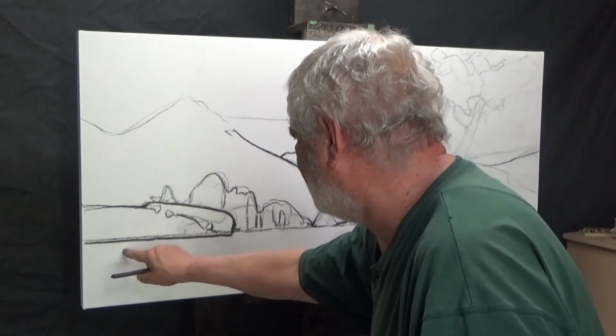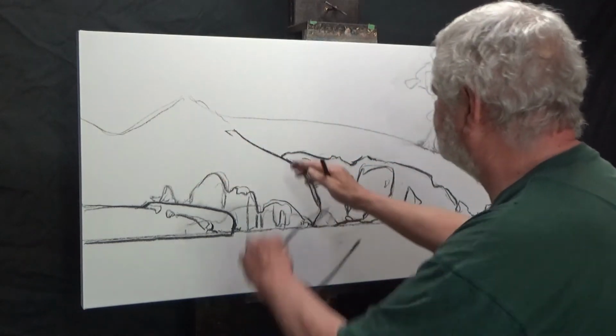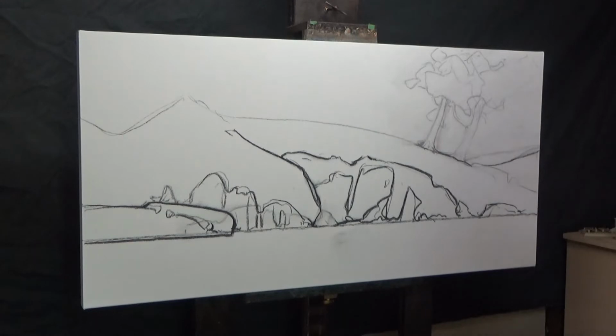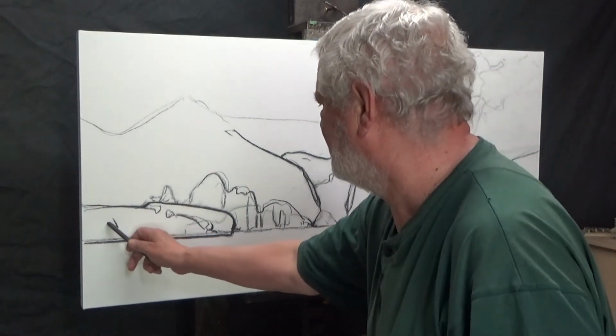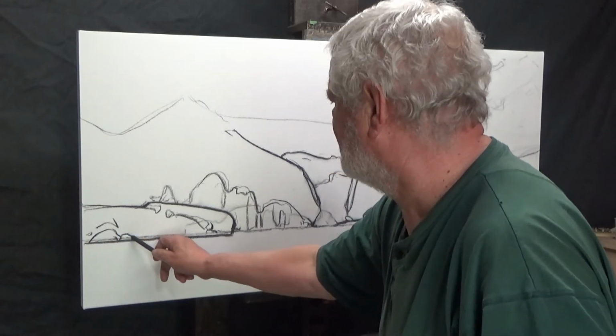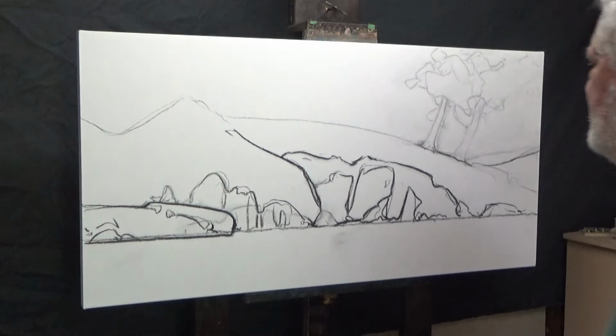I don't want to come way down here because that's not going to fit the general feel of this sort of panoramic look of the shoreline. Put a couple lines in there to break it up.